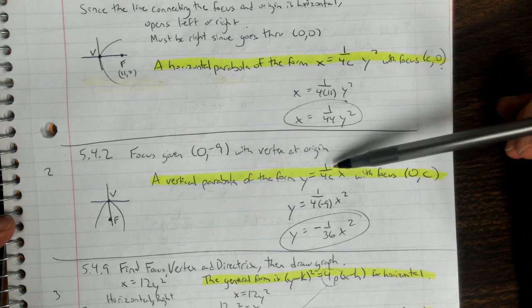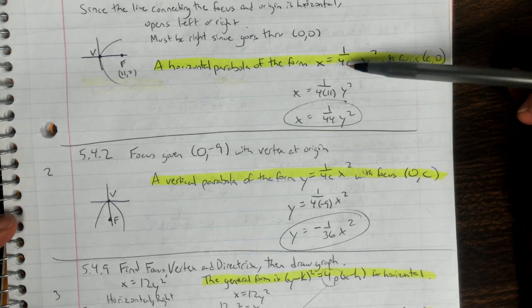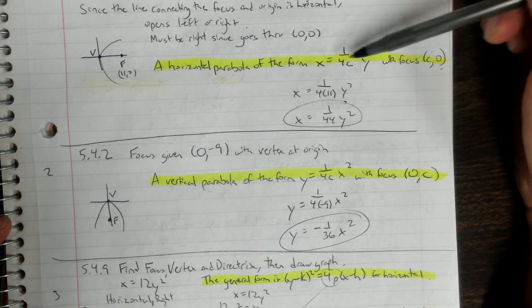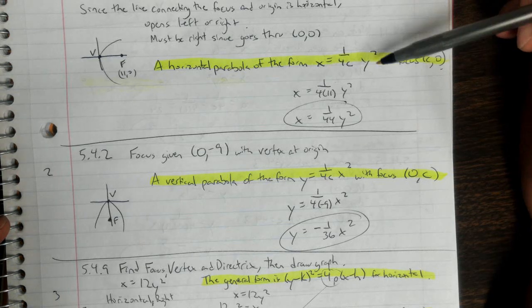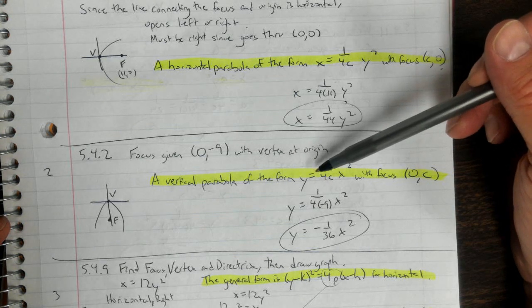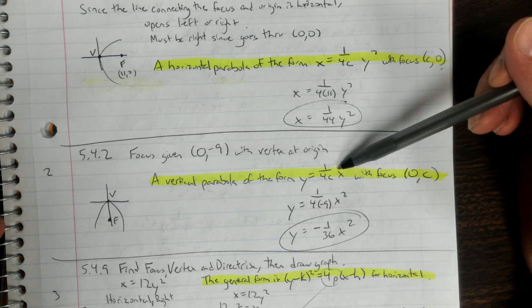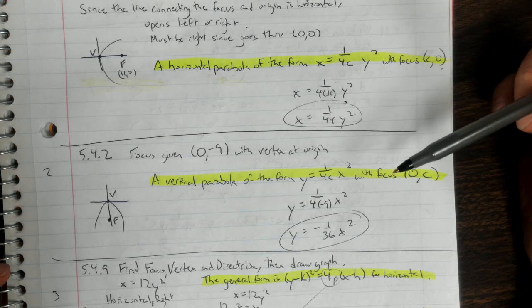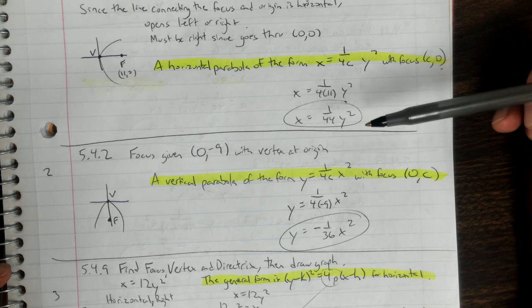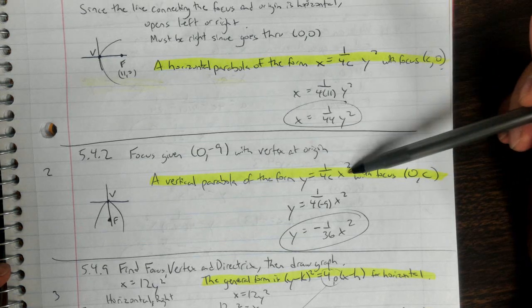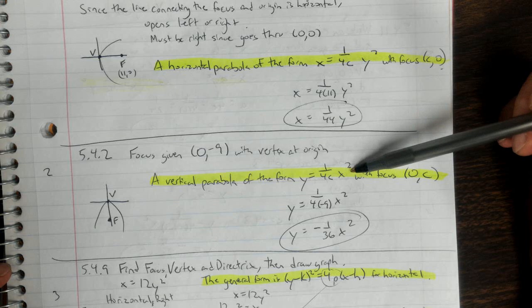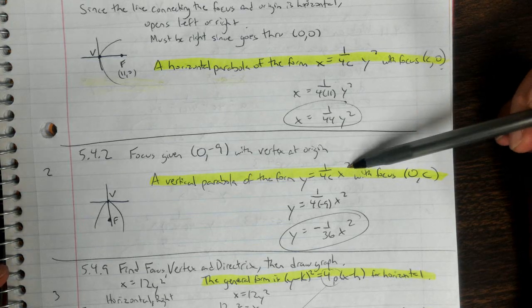Let's compare that to the horizontal one. The horizontal one says x equals y squared, and the vertical one says y equals x squared. So yes, there are things in front of it, but just in general, remember that if it's y equals x squared, then it's going to be vertical.